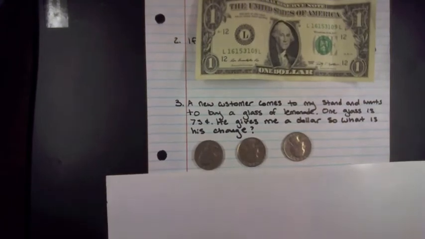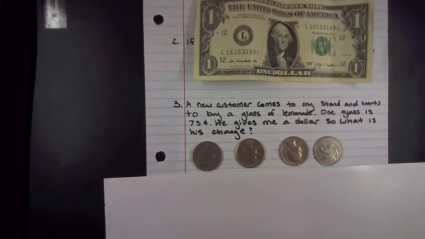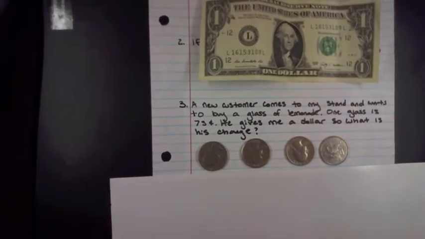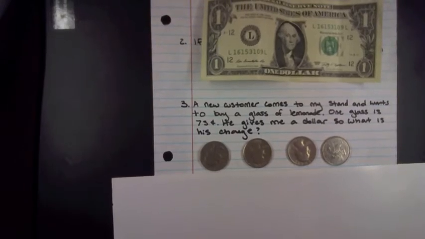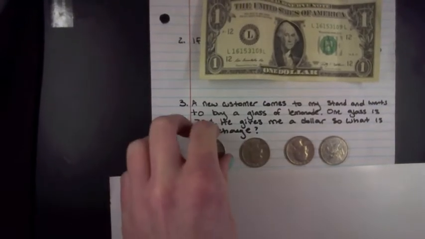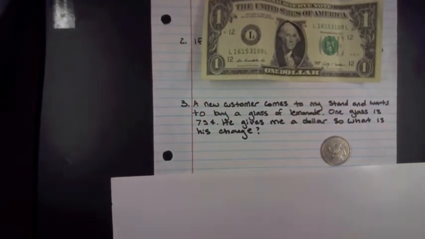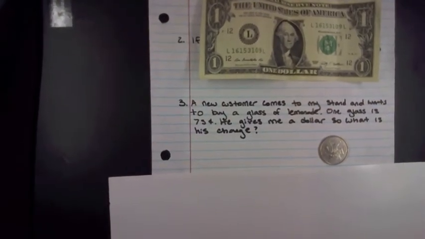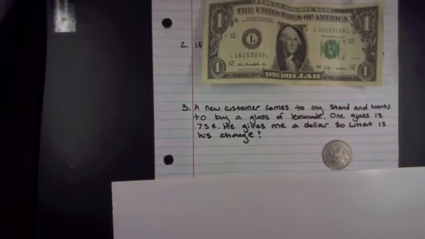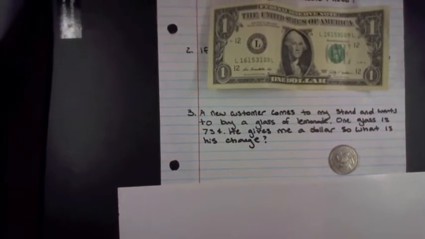All right, so we have 4 quarters. But my lemonade is only 75 cents. So how many quarters make 75 cents? 3 quarters. So we're going to take away 3 quarters. How many quarters do we have left? We have 1 quarter left. And what is its value? It's worth 25 cents. So his change is 25 cents.